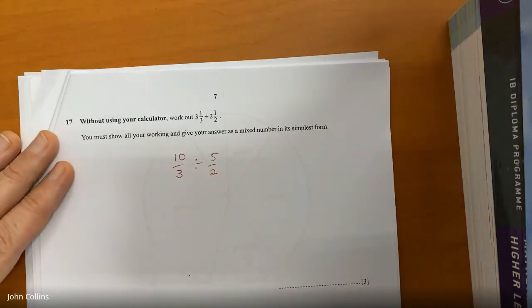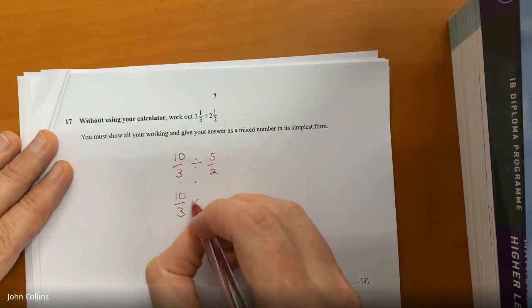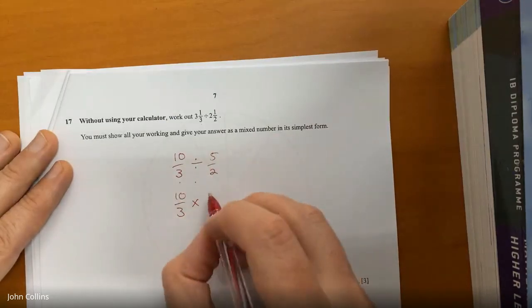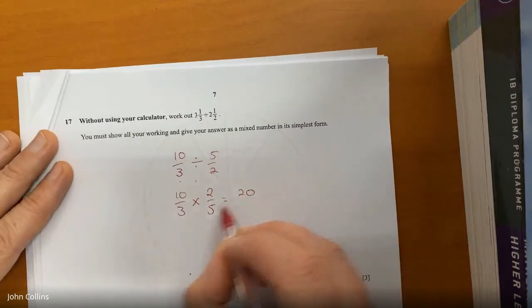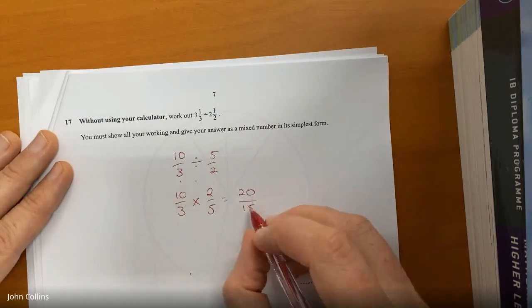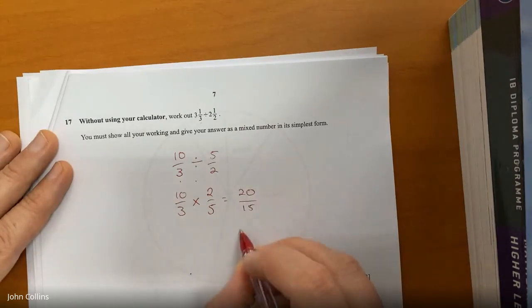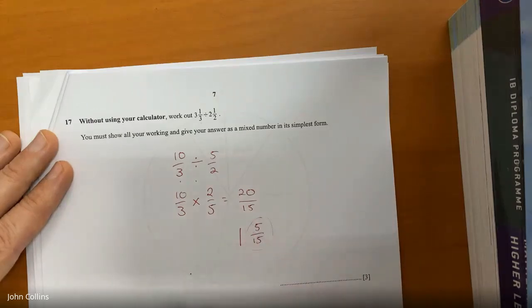So 10/3, keep it, change the sign, and flip this to 2/5. 2 times 10 gives 20, 3 times 5 gives 15. 15 fits in there once, and we're left with 5 out of 15. But I can simplify 5/15s.